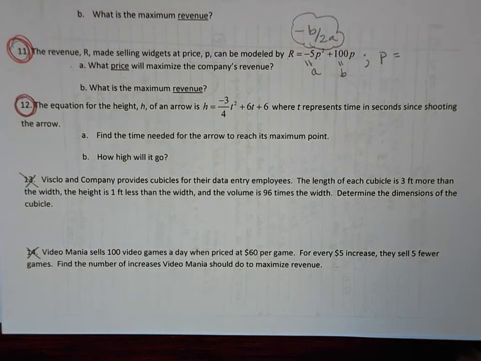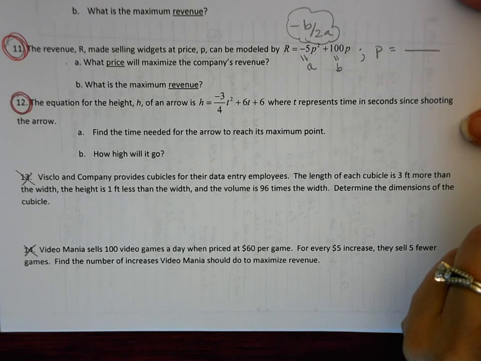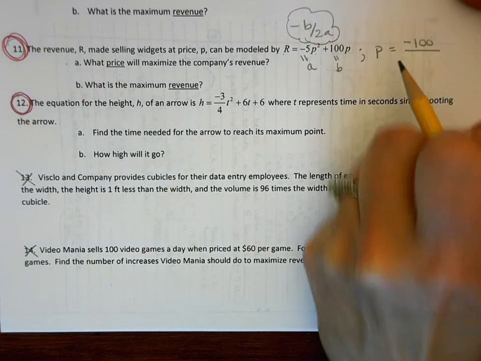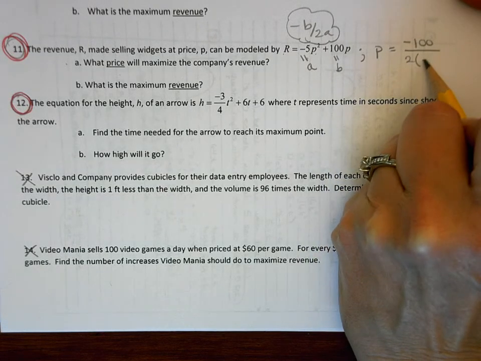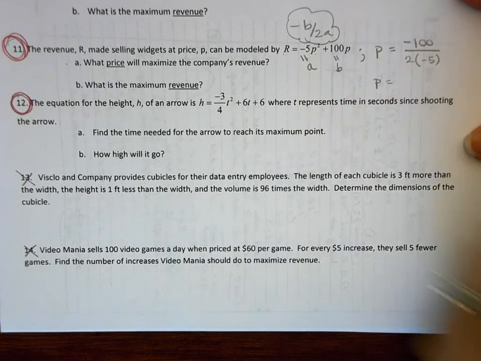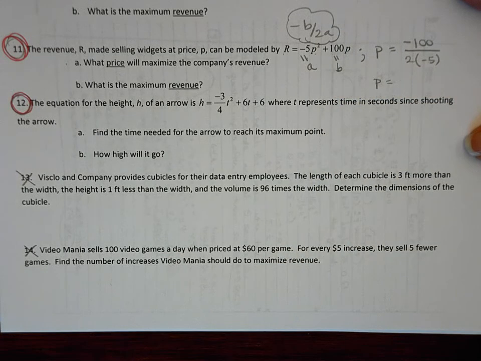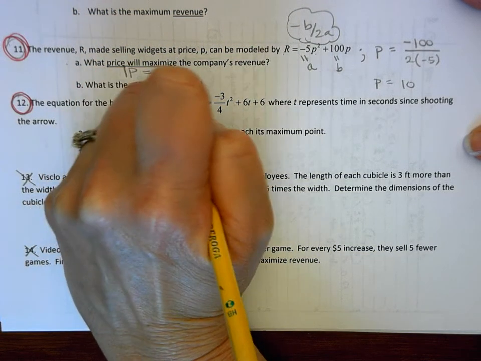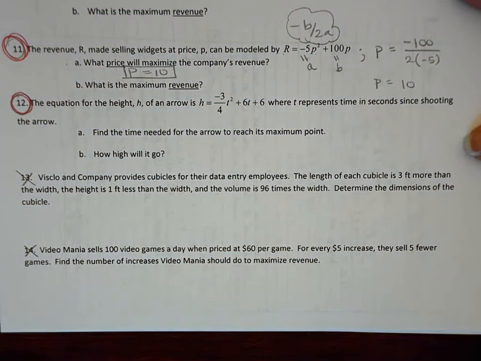So Kindle, what's going to go in the numerator? Negative 100. And then what's going to go in the denominator? 2 times negative 5. And then did you work that out already? That would be 10. And then I'm assuming this is in dollars. It doesn't say, but I'm guessing it's in dollars. I mean, I guess it could be in yen or pesos, but it's probably dollars. Widget sounds like an American-made product. It can be pounds.